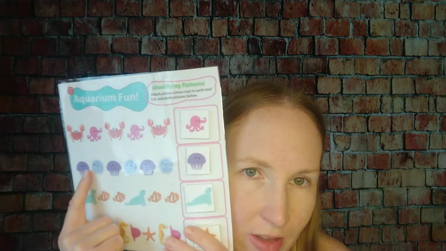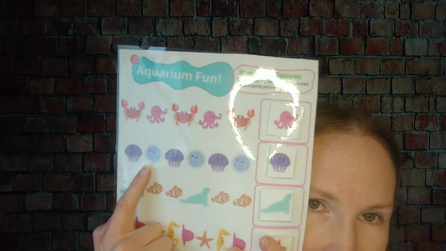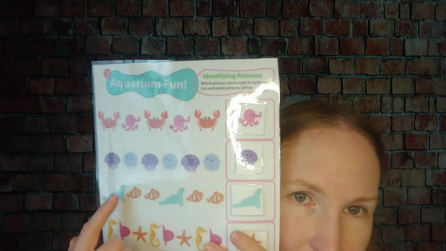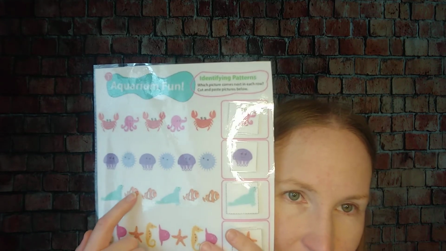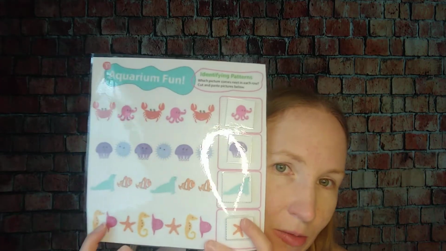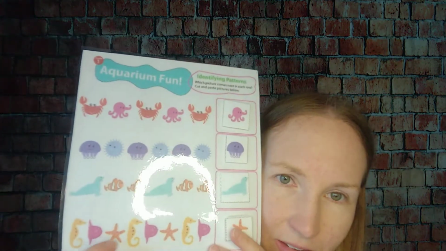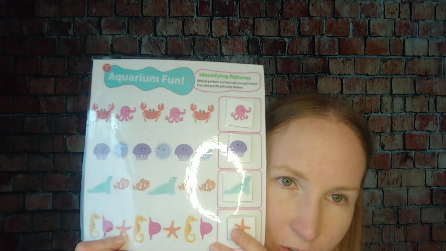We have a jellyfish. And this little guy with the spikes is a sea urchin. We have a seal and a clownfish. Remember, clownfish has the stripes, orange and white like that. We have a seahorse, and it looks like a snail and a sea star or starfish.